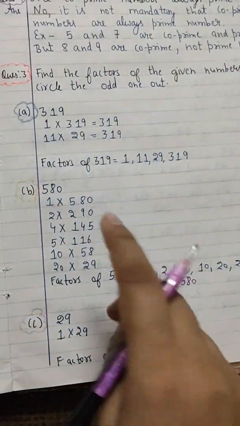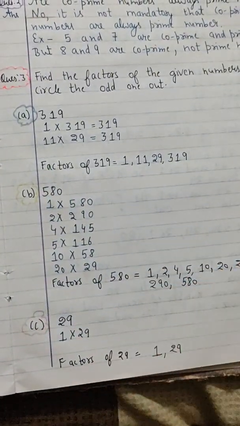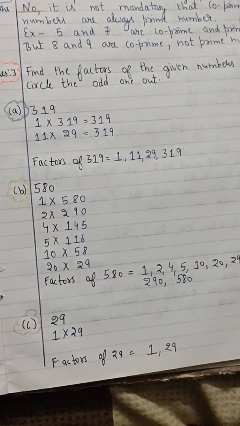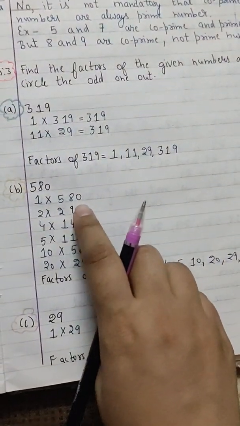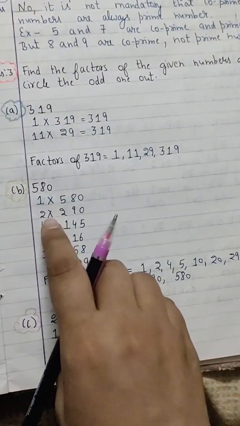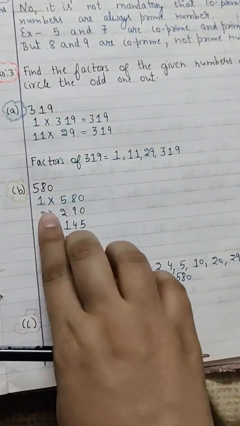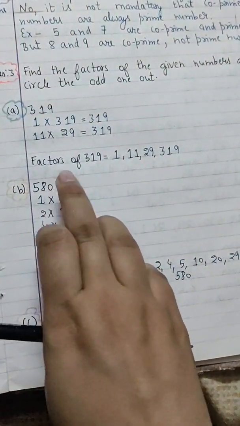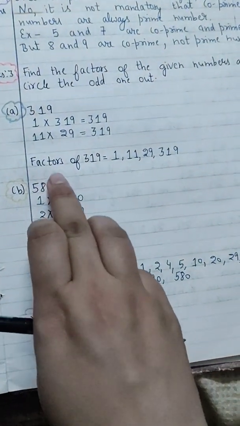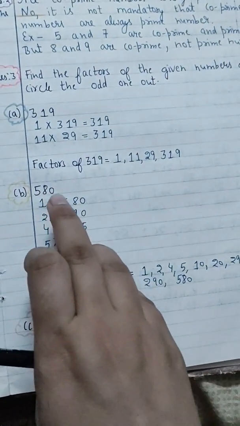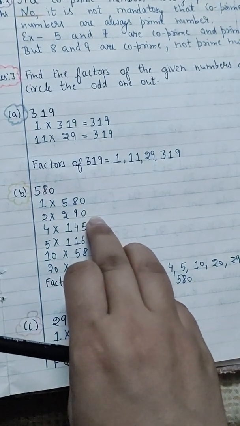Next is 580. The easiest factor pair that you can write first is 1 into 580 is 580. Then 2 into 290. As it has 0 at the even ones place, it can be divided by 2. So if you divide 580 by 2, you will get 290.